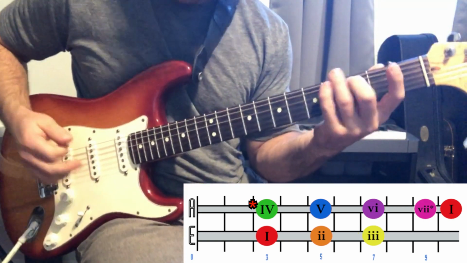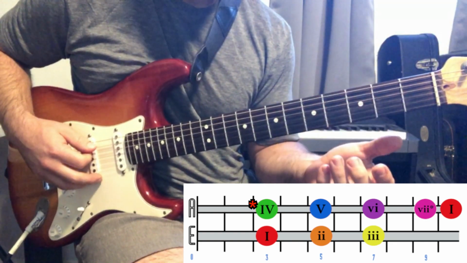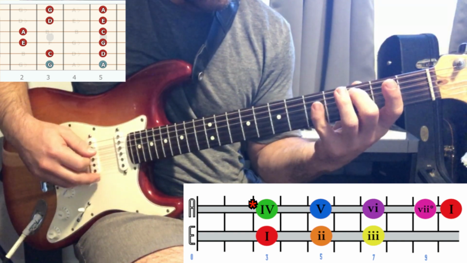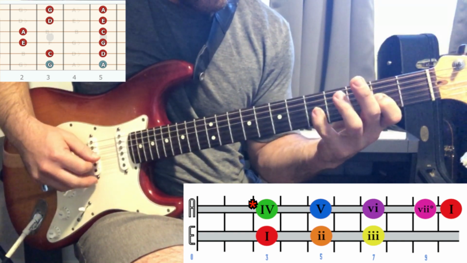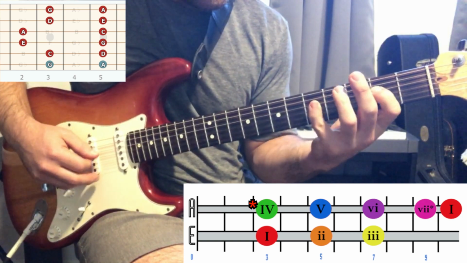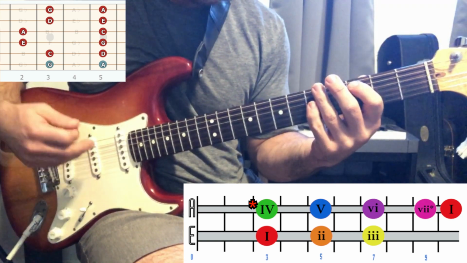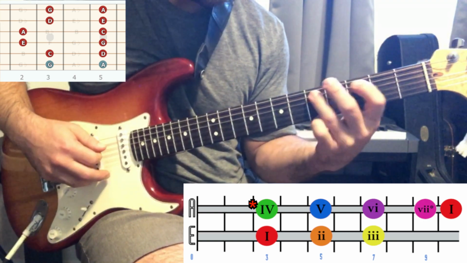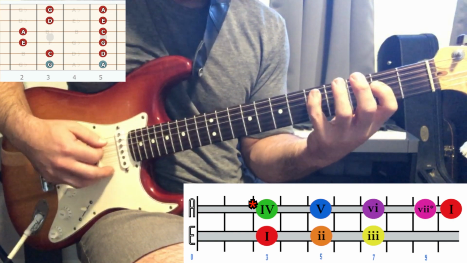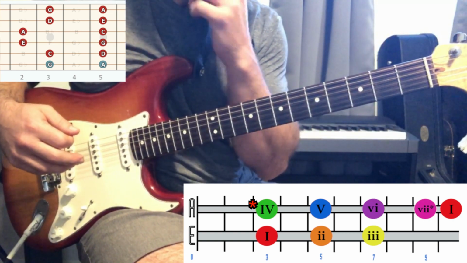Then we go to C, our 4 chord, and we can play the major. Now, notice if I start the major on the A string, I'm playing what I think of as the Scottish pattern. We could call this the 5th position of the minor pentatonic.